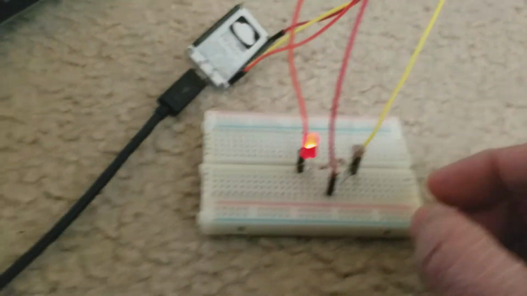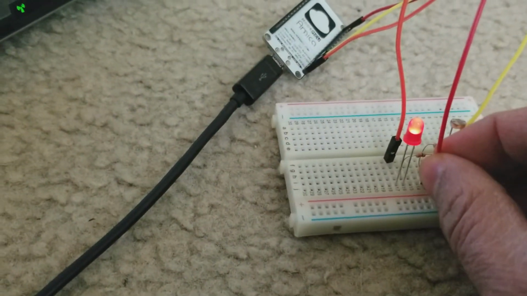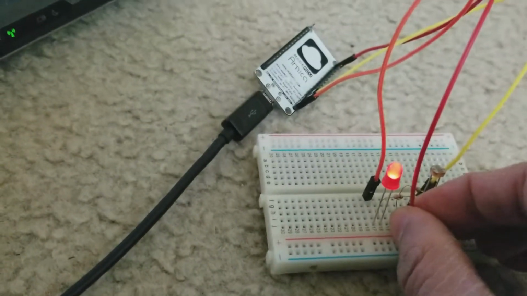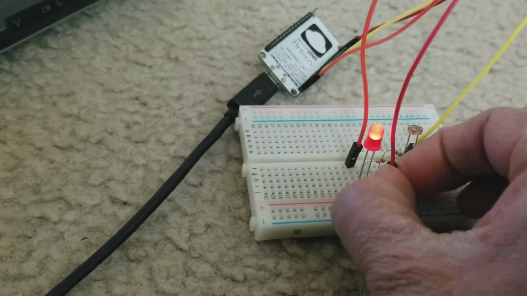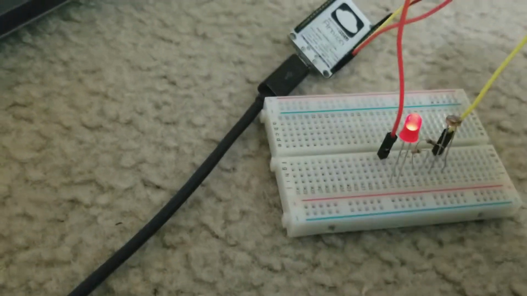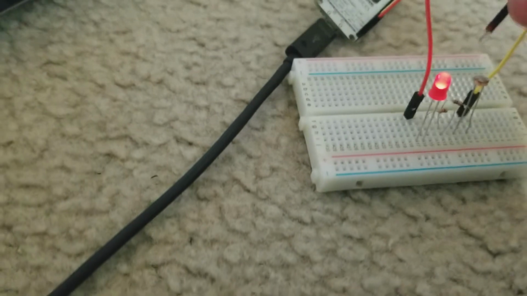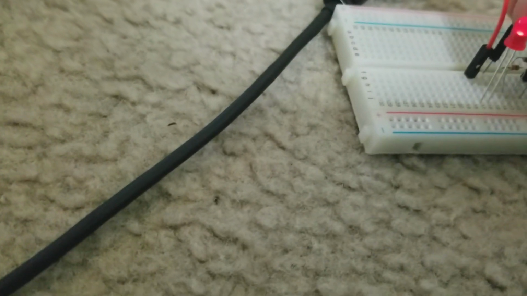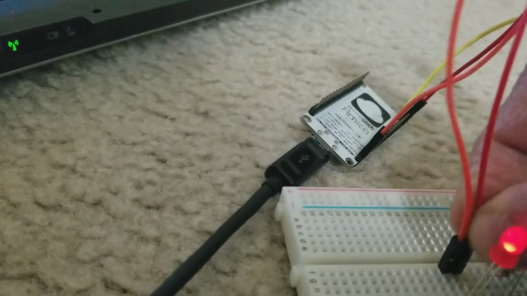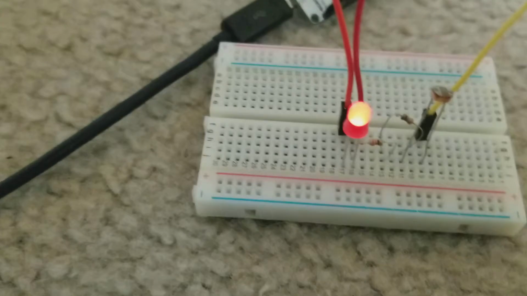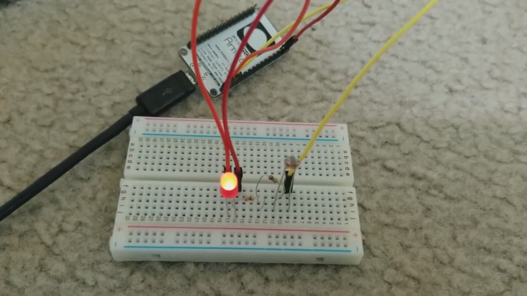So now I will move it one more step, just right after the LED. Let's see what the numbers will be. Okay, so now it's right after the LED.